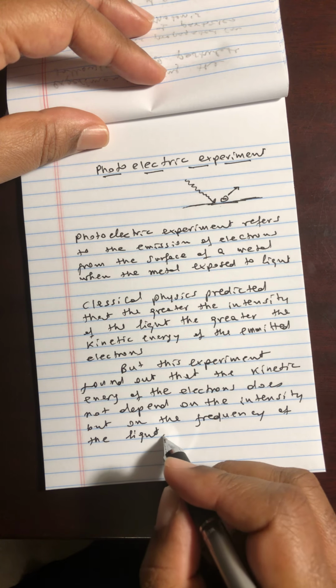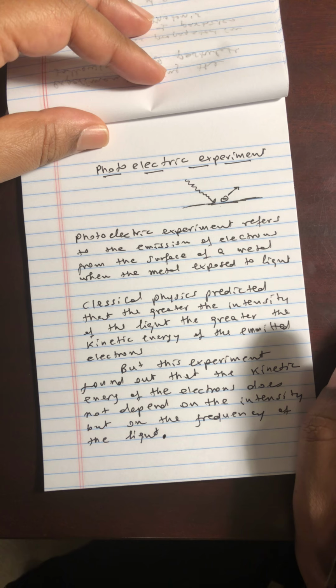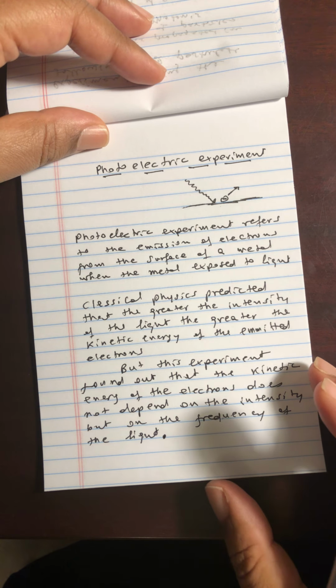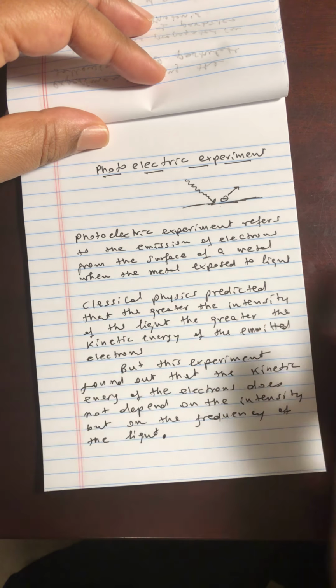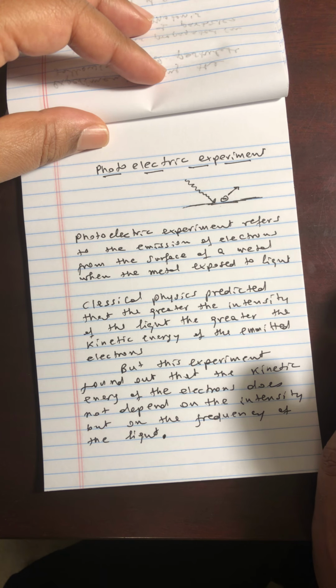So, since classical theory failed, an explanation had to be developed for this experiment, and the scientist that explained this experiment was Albert Einstein.